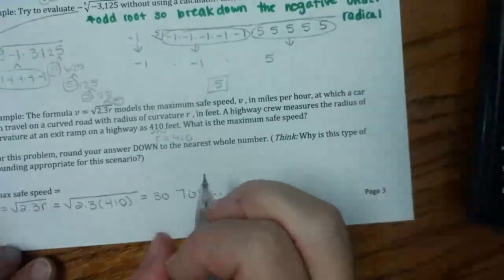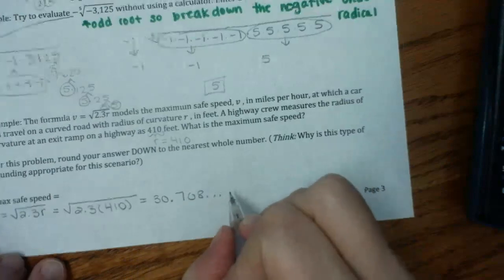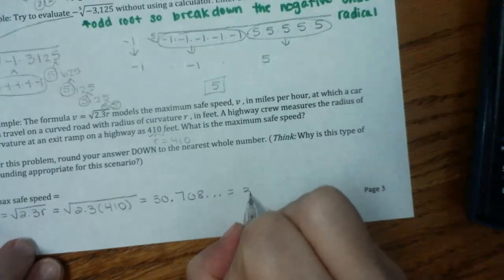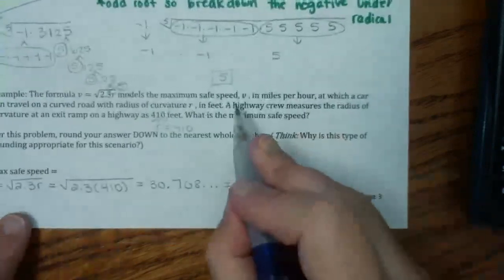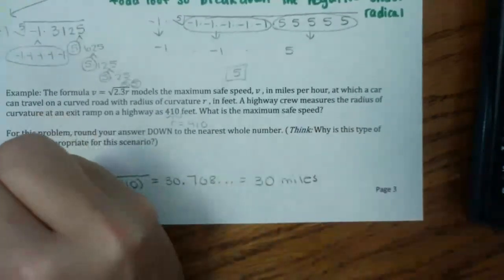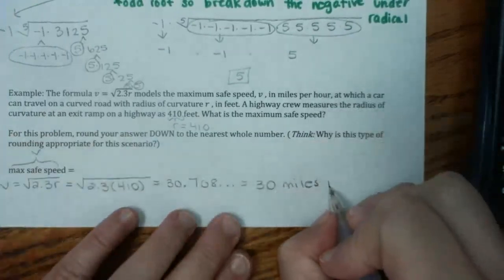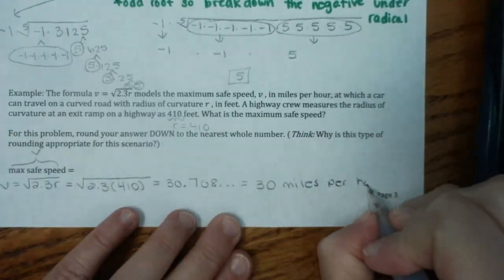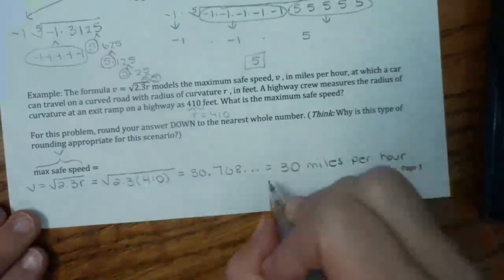All right, it says round down to the nearest whole number. So I have 30.7. Even though it's 0.7, we're going to round down to 30. And this is our speed, because V is our maximum safe speed. So this maximum safe speed is that V that we're looking for. And it's in miles per hour. So that's our answer: 30 miles per hour.